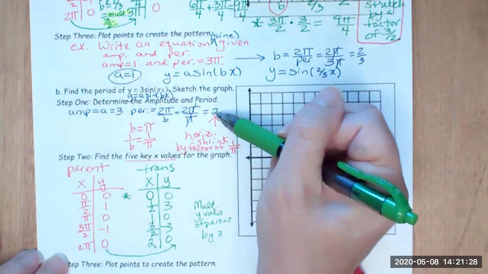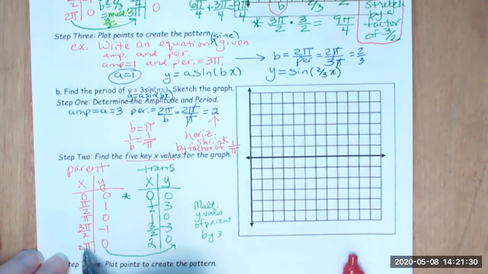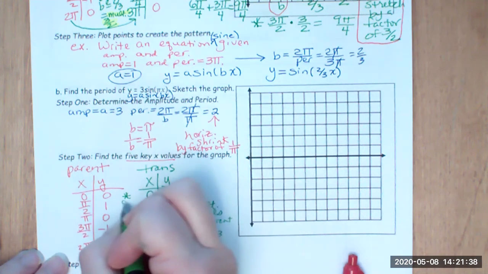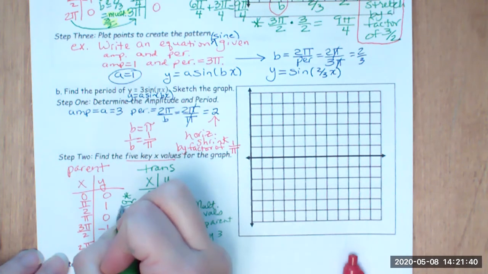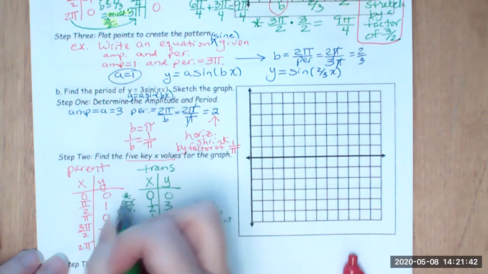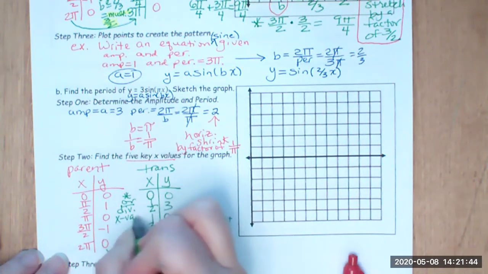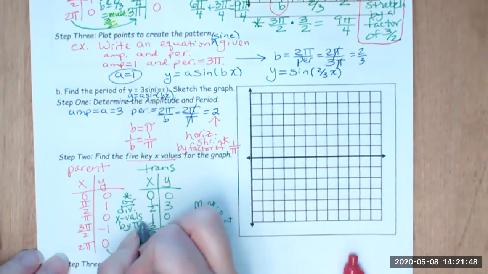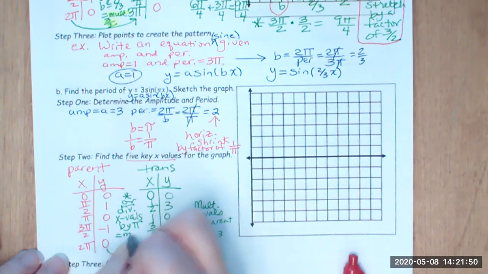So I can do the same thing, not only 2 pi divided by b, which is pi, but the other x values as well. So I could divide the x values of the parent by pi, which is of course equal to multiplying by 1 over pi.